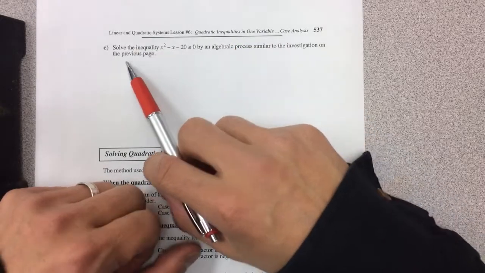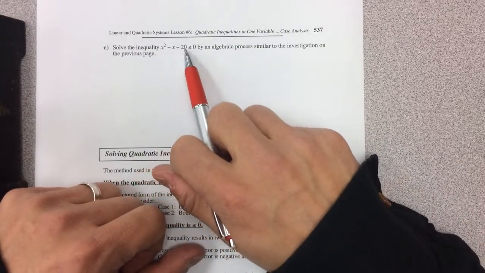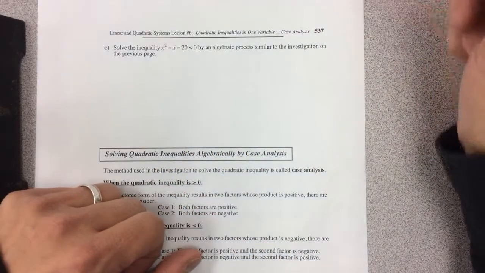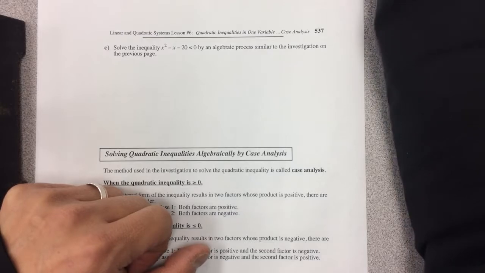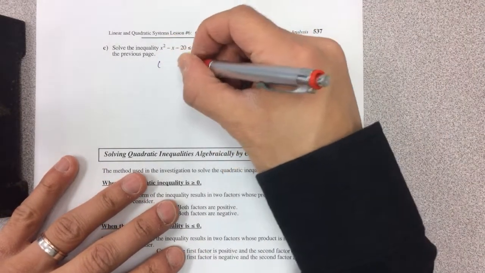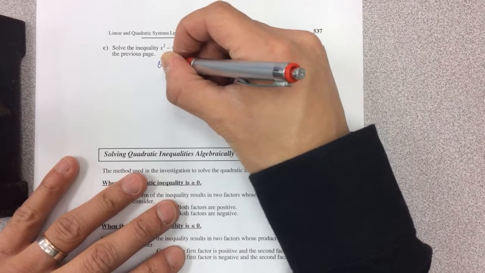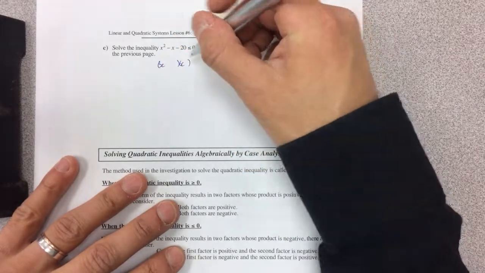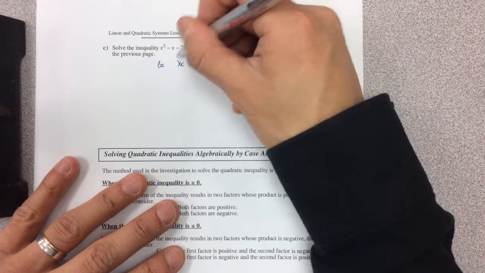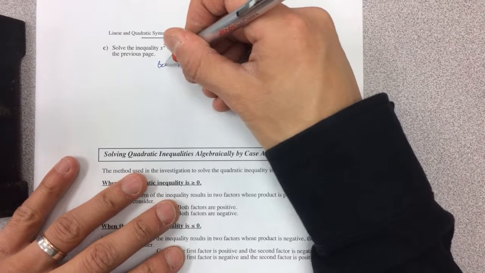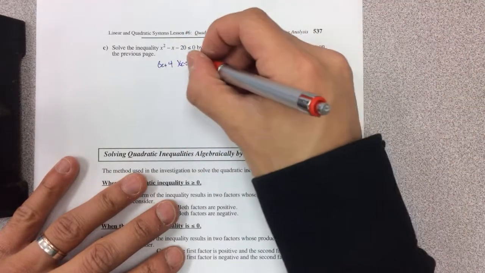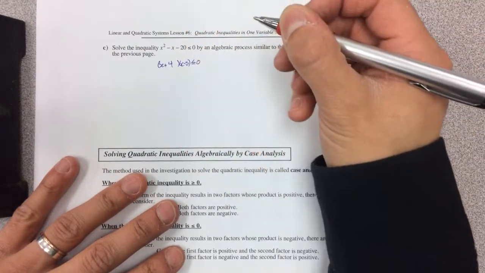So if we solve the inequality x squared minus x minus 20 is less than or equal to 0 by an algebraic process, similar to the investigation on the previous page, remember the first thing we have to do is start by factoring this. So if I were to factor this, I have my values of x, and what multiplies to give me negative 20 but adds to give me negative 1? That would be positive 4 and negative 5. And that is less than or equal to 0.